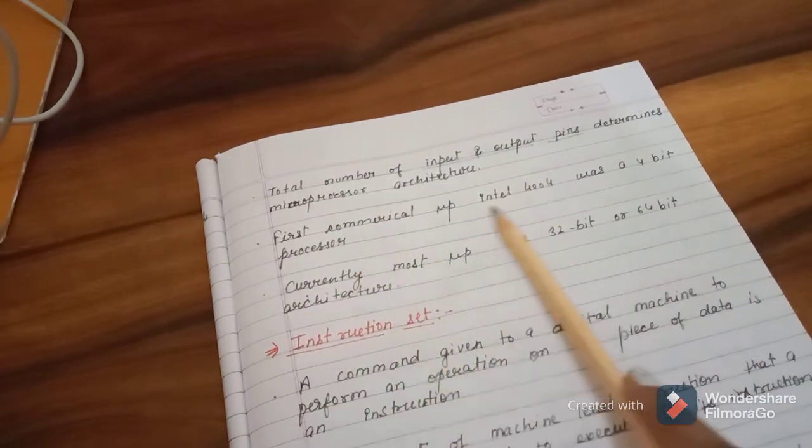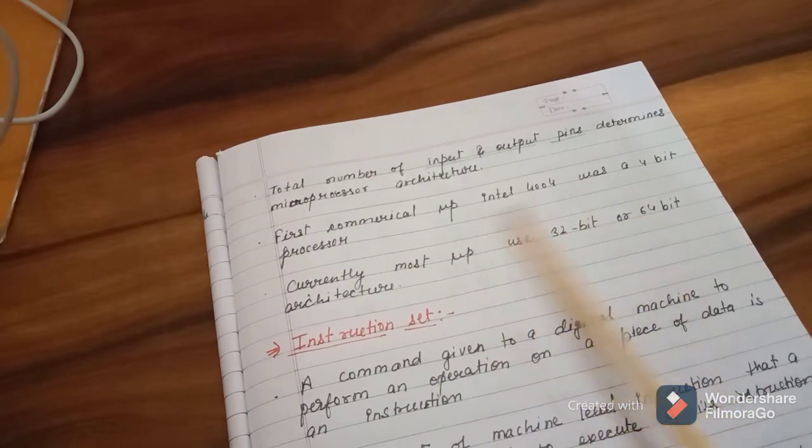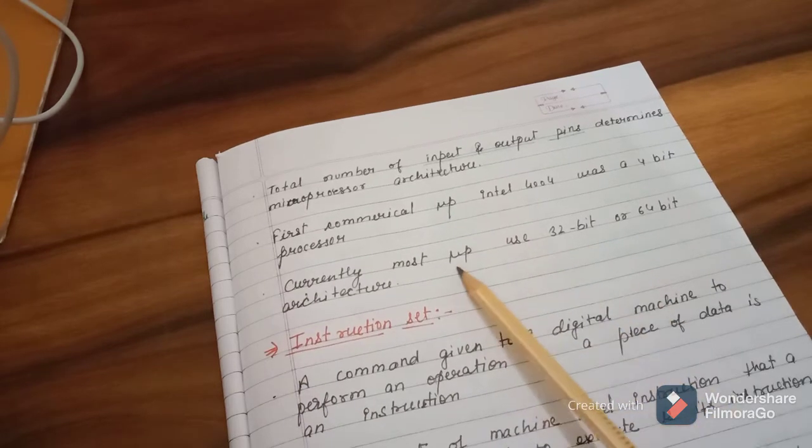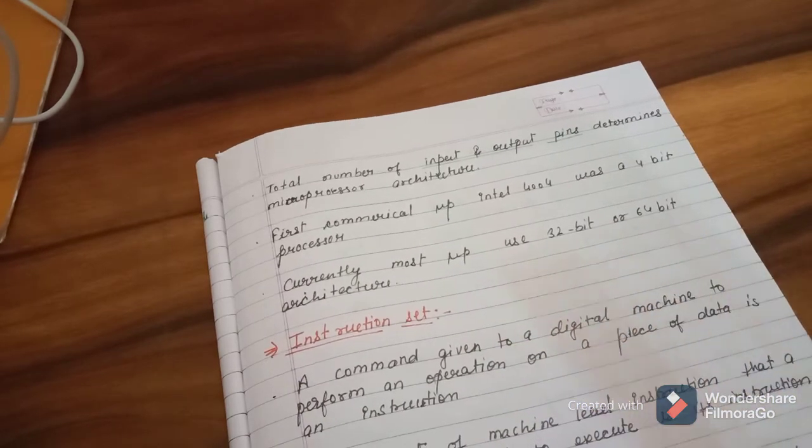The first microprocessor was a 4-bit processor, and currently most microprocessors use 32-bit and 64-bit architecture.